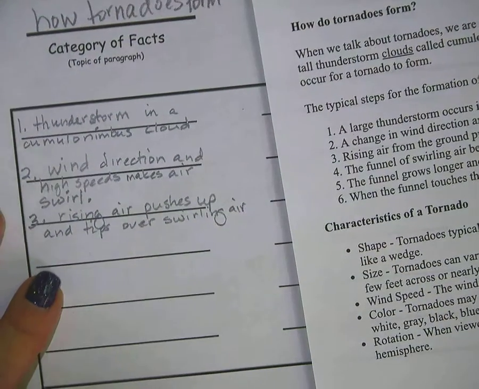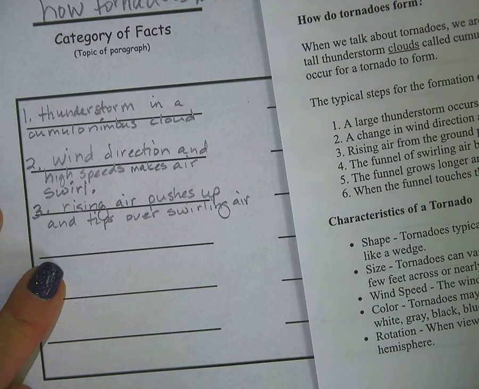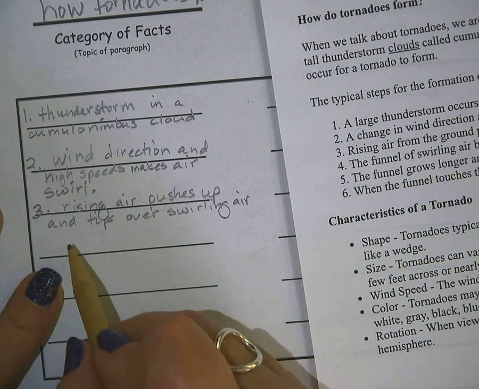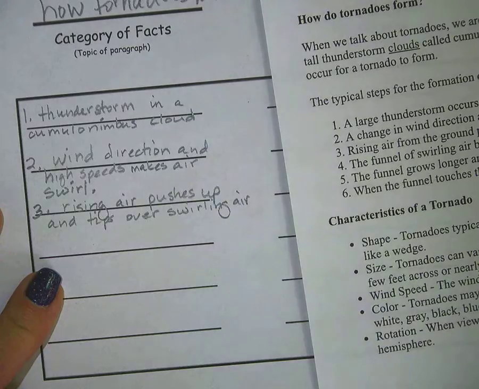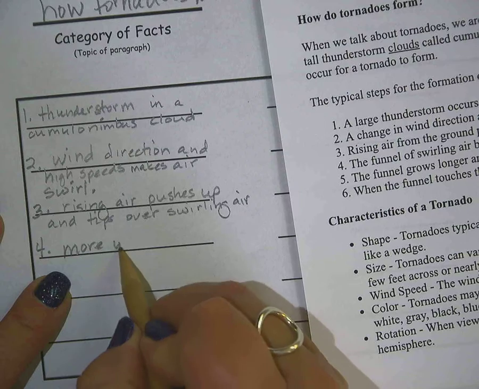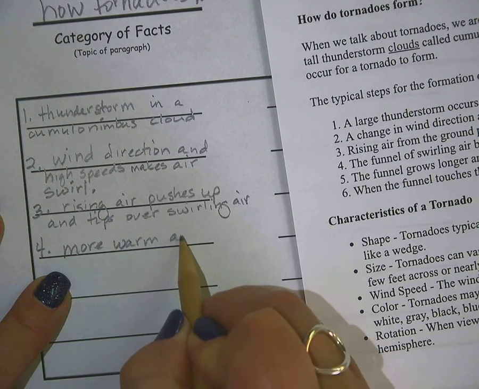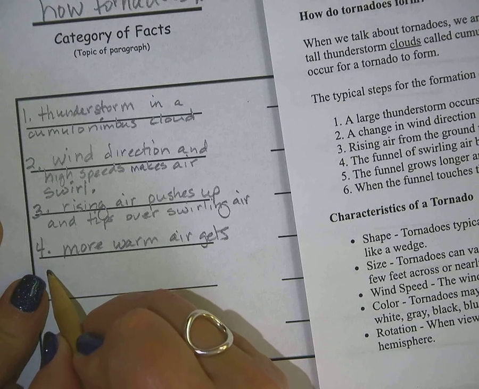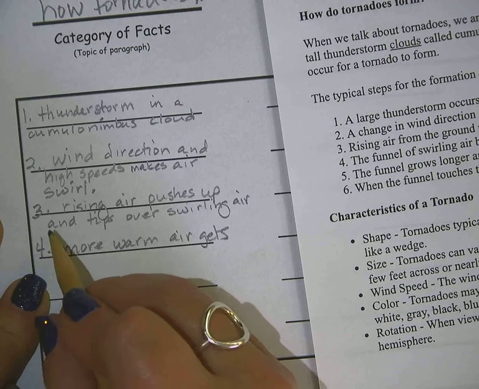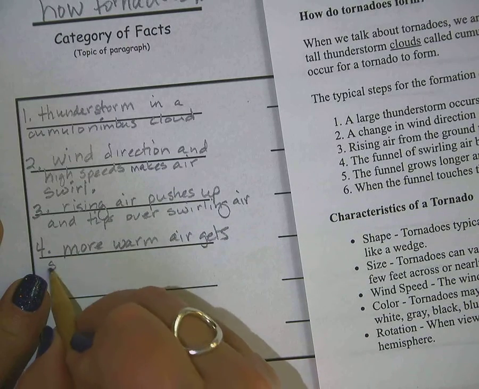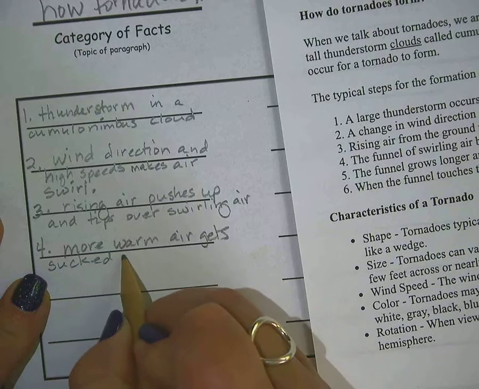So you don't have a whole lot of room here, but you want to write down this enough so that you can make it make sense. More warm air gets sucked up. More warm air gets sucked up. I guess I'll just use their words there. Sucked up.